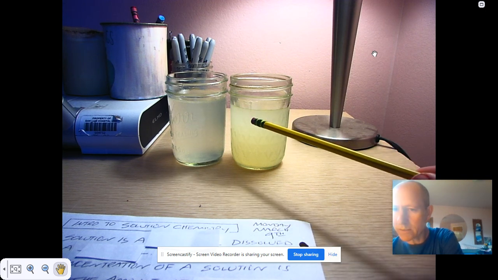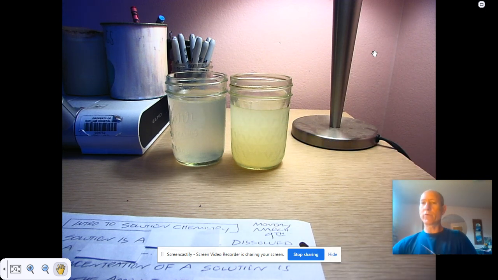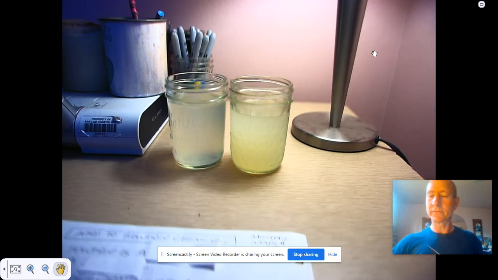This one's more concentrated. So when we're moving forward here and we're talking about acids and bases, we're going to be talking about concentration a lot, which is how much acid or how much base is in those different amounts of solution. So we have to use numbers, which is no big deal.